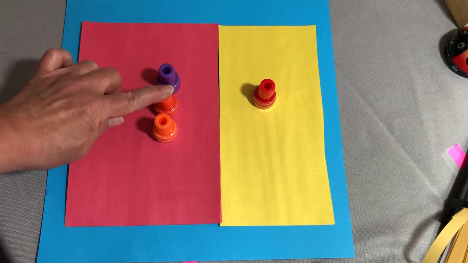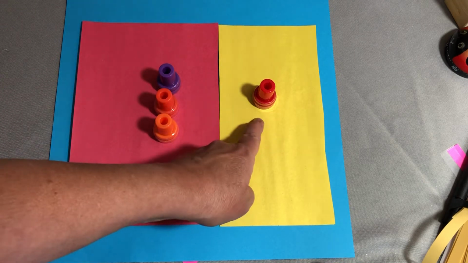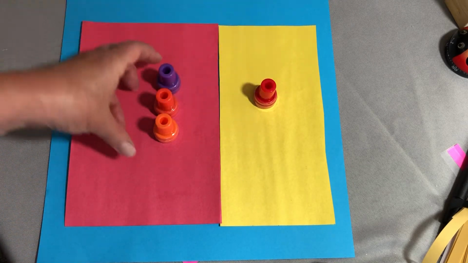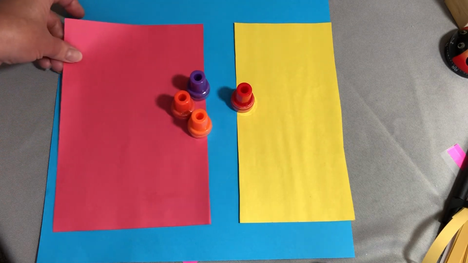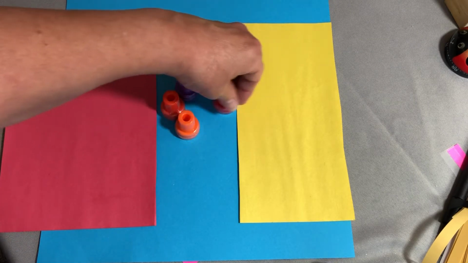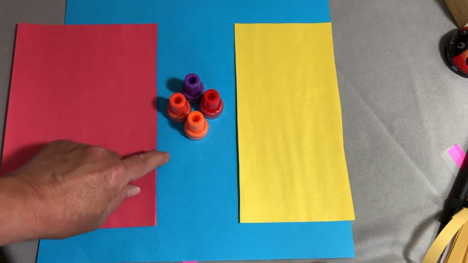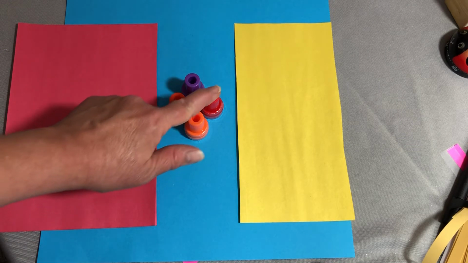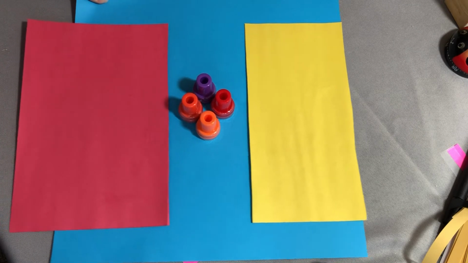So I want to know how many I have in all, or all together. If I have 3 stampers, 1, 2, 3, and I want to join the group of 1 stamper with it, then I'm going to make one group, and I should put this group in the middle. Oops, to make one group. So now I have joined those 2 groups together, and I have how many in all? We have 1, 2, 3, 4 in all. So that is about it.